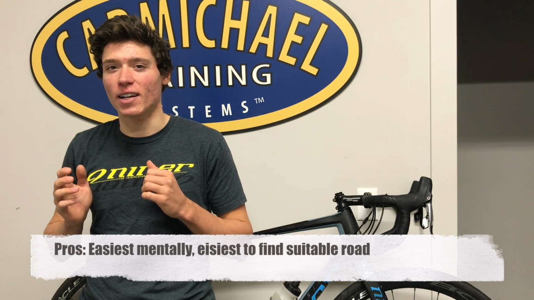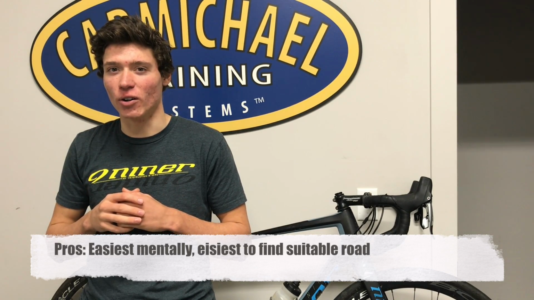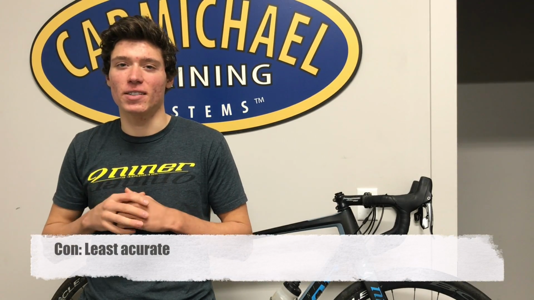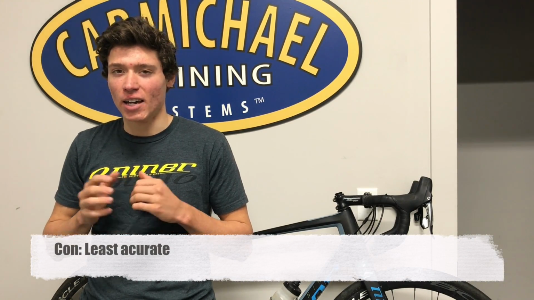It's also easier to find an 8-minute section of uninterrupted road. If you live in a city, this may be the best option. The con of this method is that it's probably the least accurate. Anaerobic athletes will have a huge advantage in such a short test, and 90% probably won't truly represent their FTP.